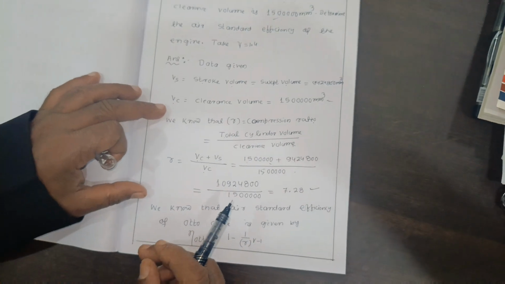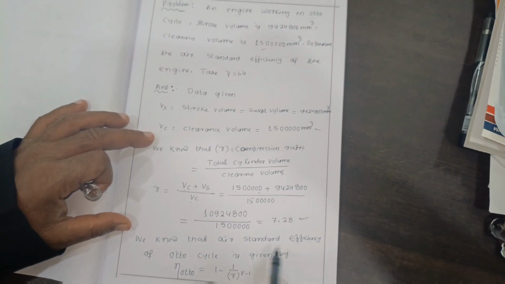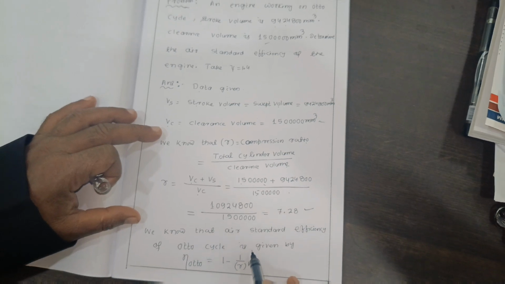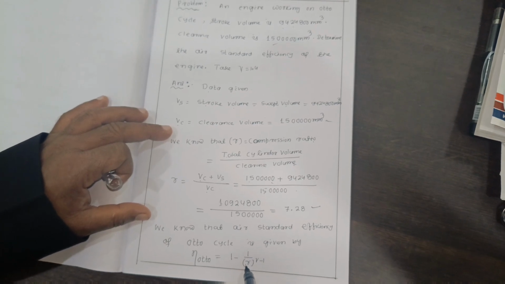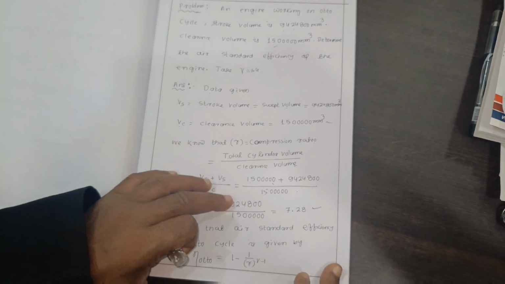Again, we know that air standard efficiency of Otto cycle is given by 1 minus 1 by R to the power gamma minus 1.